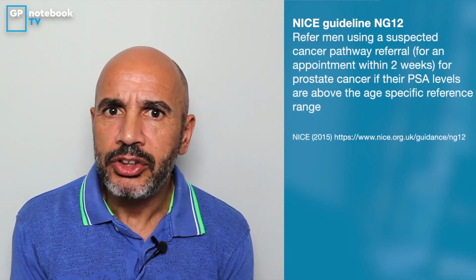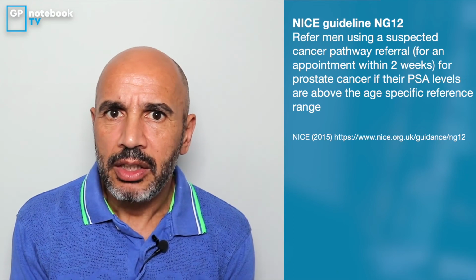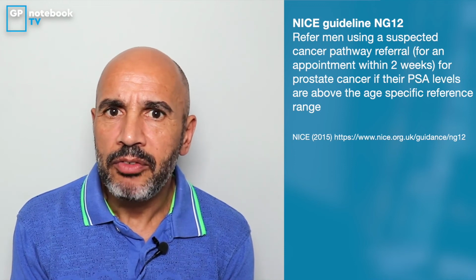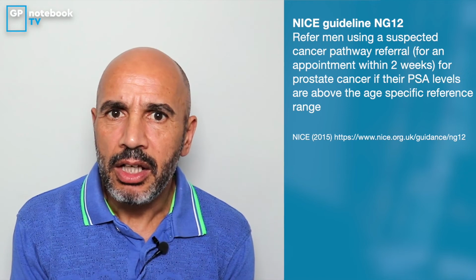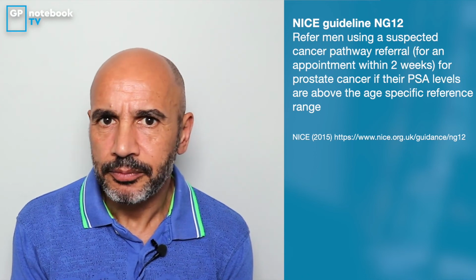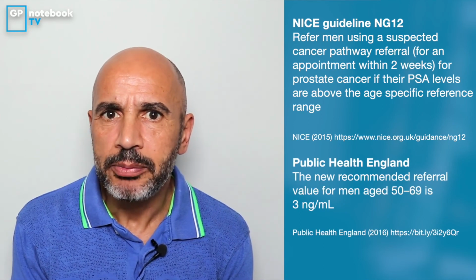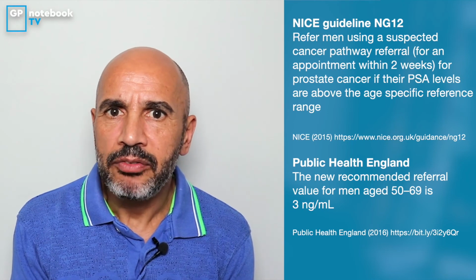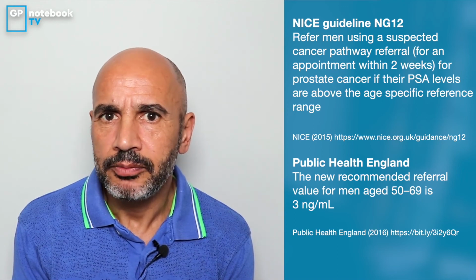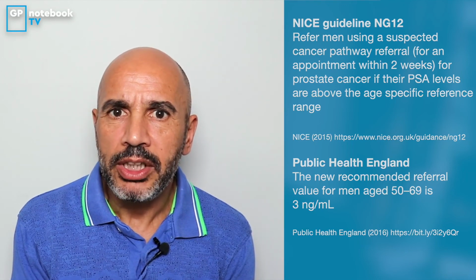The NICE guidance suggests that a 2-week referral should be made if there is a raised PSA in the age-specific range. Now, when NICE produced the guidance in 2015, the ranges were for men 50 to 59 greater than 3, 60 to 69 greater than 4, and over 70 greater than 5. In 2016 though, Public Health England changed the guidance for age-specific ranges and suggested that men aged 50 to 69 with a PSA greater than 3 should be candidates for an urgent referral. However, the 2016 age-specific ranges have not been widely adopted.